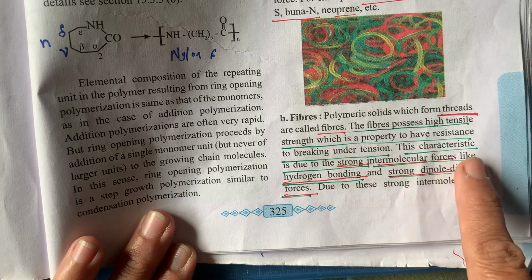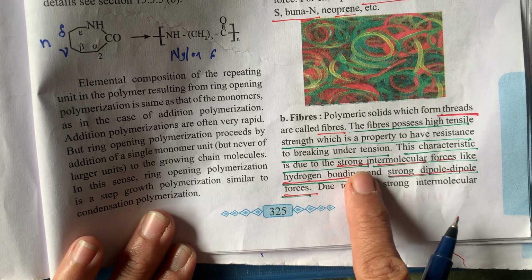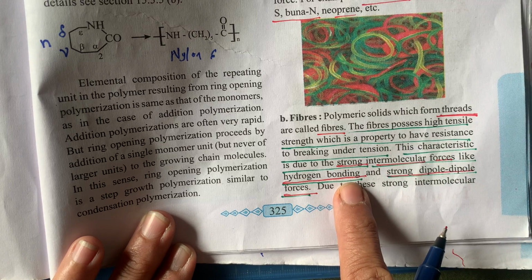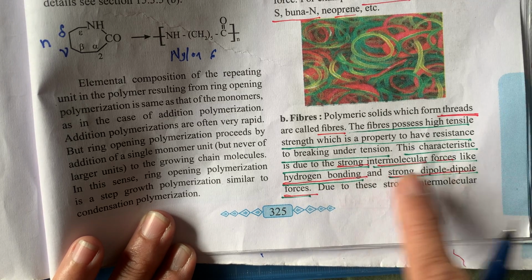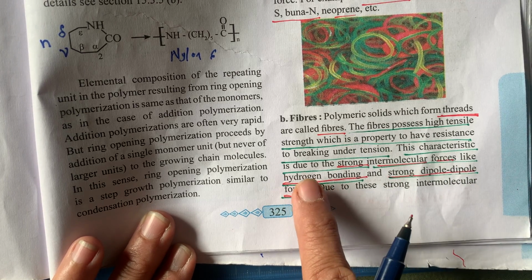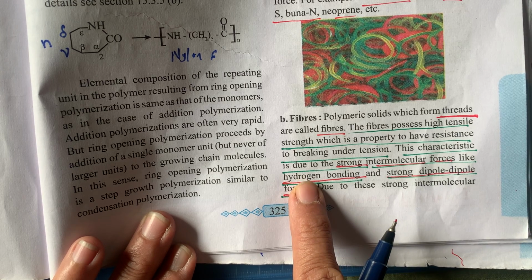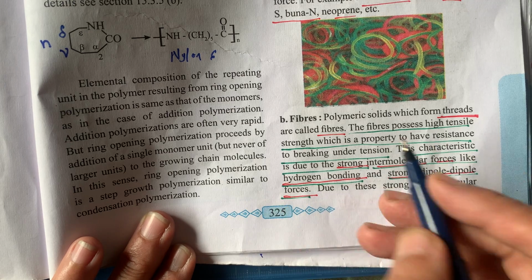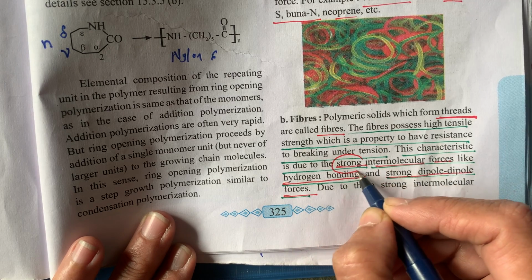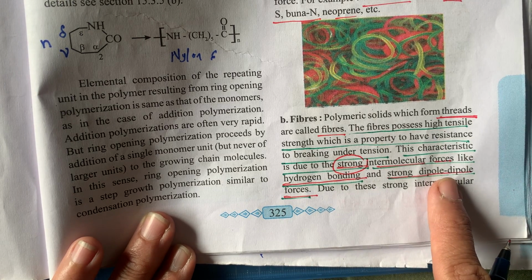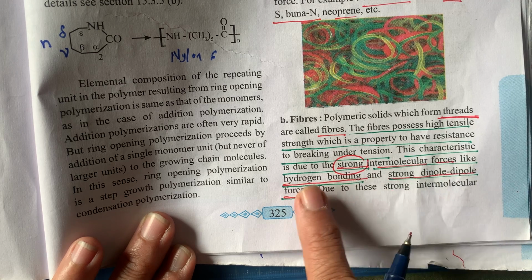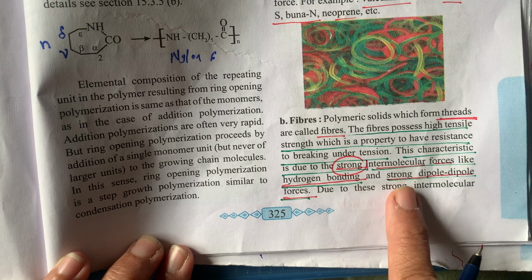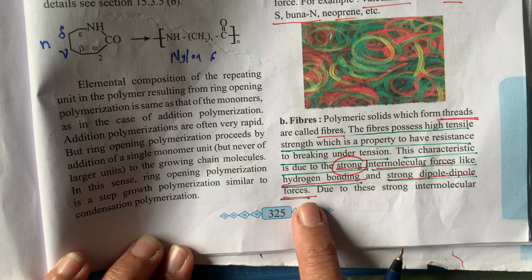Okay. This characteristic is due to the strong intermolecular forces like hydrogen bonding and strong dipole-dipole forces. We have studied hydrogen bonding and dipole-dipole forces so many times. The very important thing is that these are very strong intermolecular forces. And why is this so? Because in fibers we observe hydrogen bonding as well as strong dipole-dipole forces.